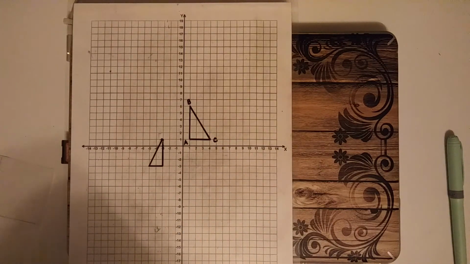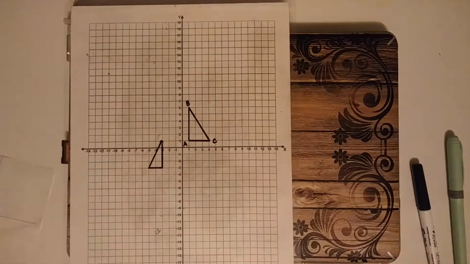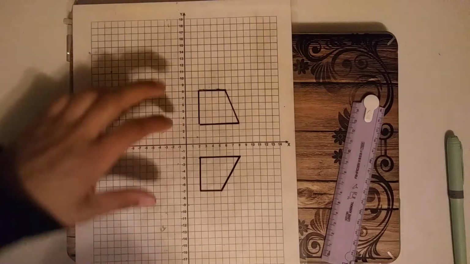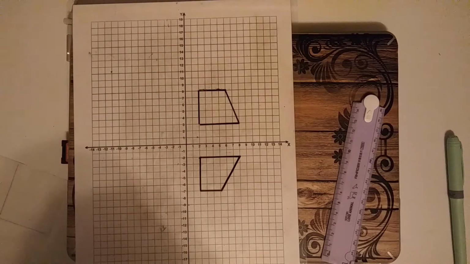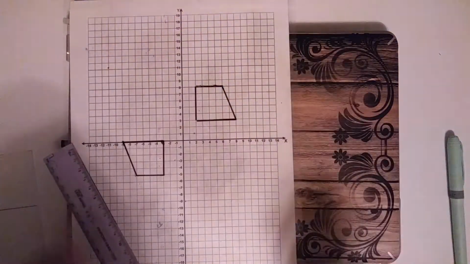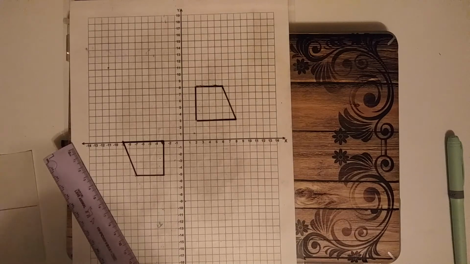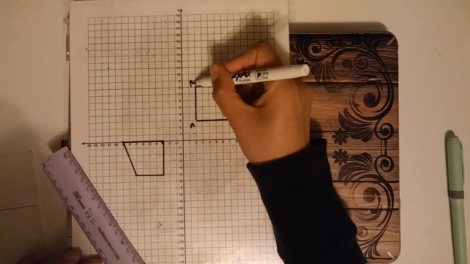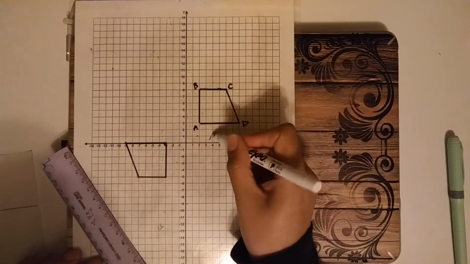Let me give you one to do, and then we'll call it a day. Okay, so for this one, tell me if they are congruent. Yes or no, and why? Tell me if those two shapes are congruent, yes or no, and if they're not, why, and if they are, what sequence do you follow to go from this pre-image to this image right here?